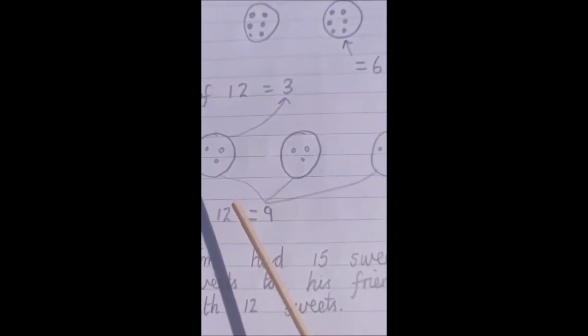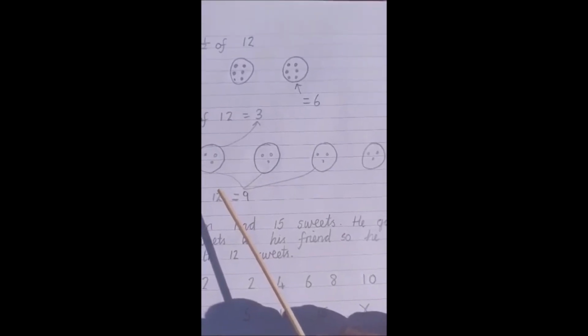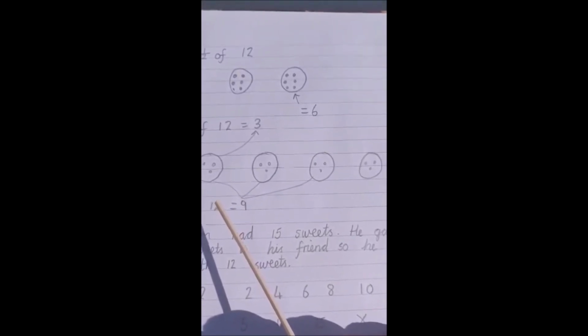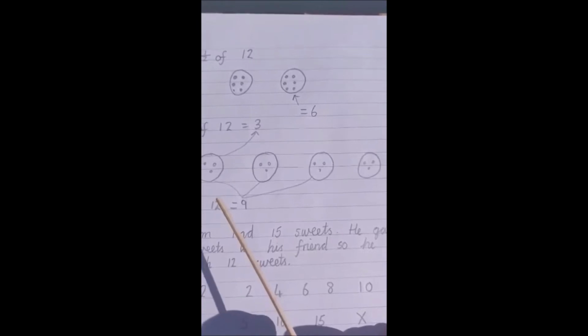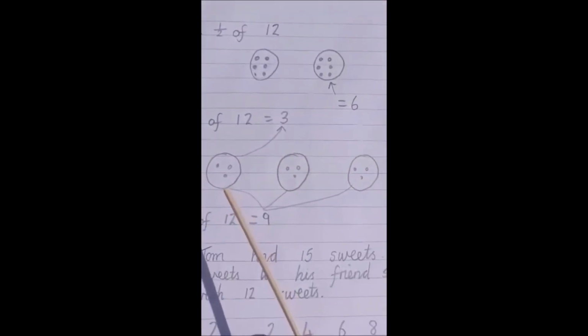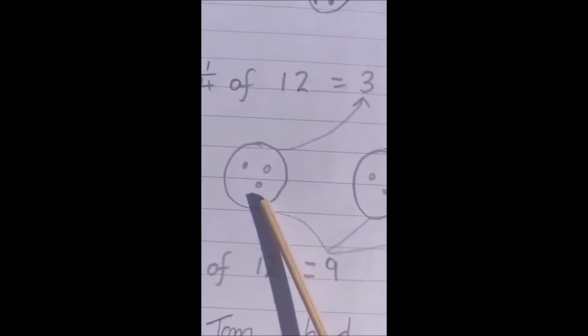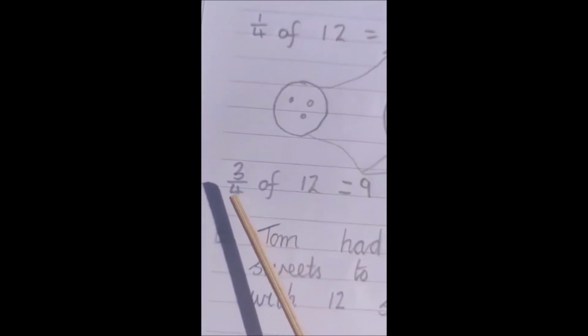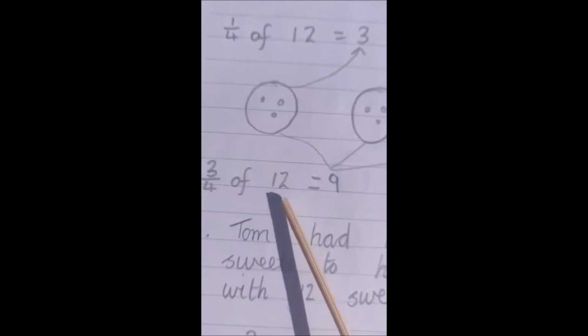Now the next one says a quarter of 12. A quarter means we need to share 12 between 4 groups, and because we just want 1/4, we need to find out how many is in one of those groups. However, here it asks for 3/4 of 12.